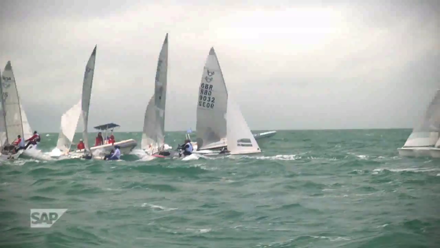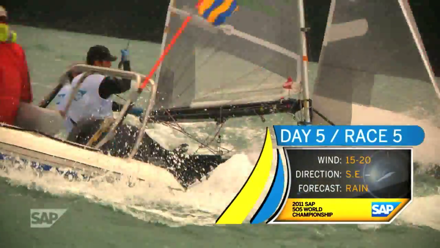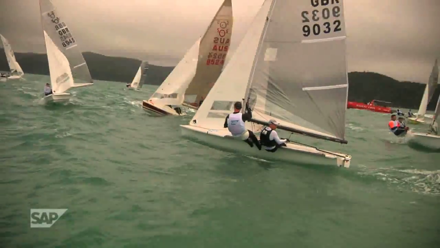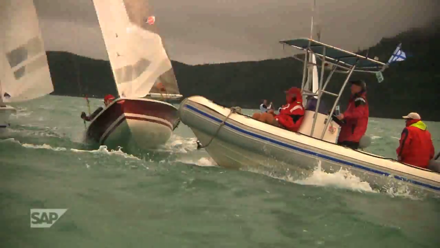The wildest weather of the week was unleashed on the fleet not long after rounding Passage Peak and onto the course proper, with a big shift in wind direction, the reason for the first start of the morning being recalled. There's not much more exciting in the world of yachting than the start of a 505 race, for obvious reasons.